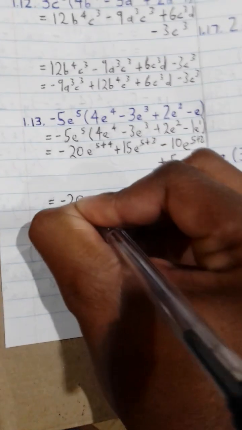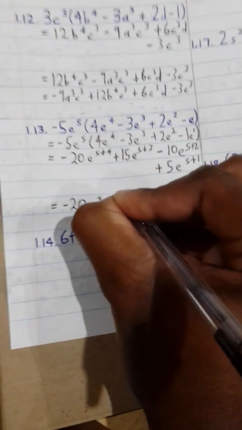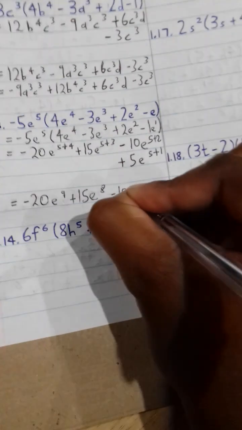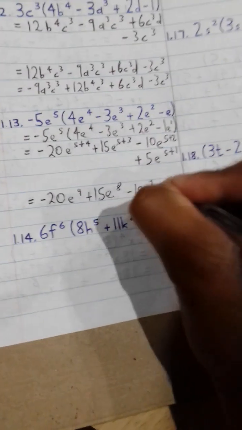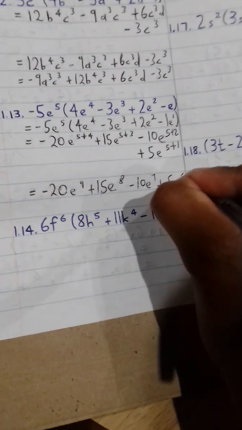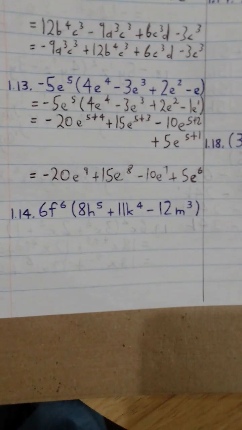So the answer is negative 20e. 5 plus 4 is 9, plus 15e. 5 plus 3 is 8, minus 10e. 5 plus 2 is 7, plus 5e. 5 plus 1 is 6. I hope that is clear, and I hope that makes sense.